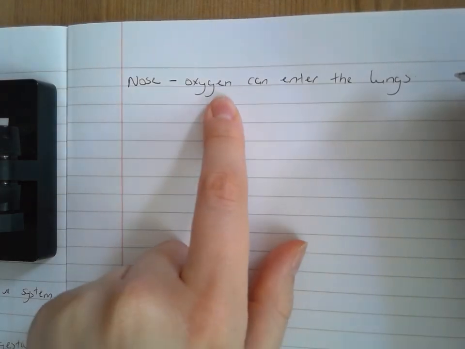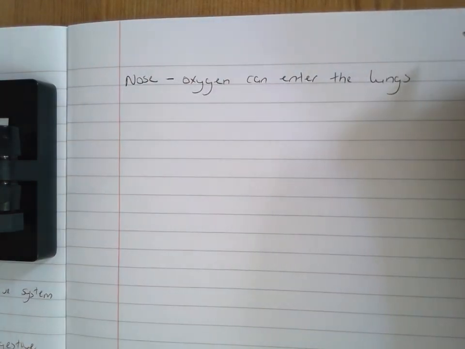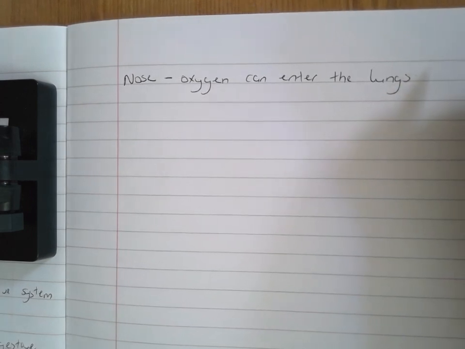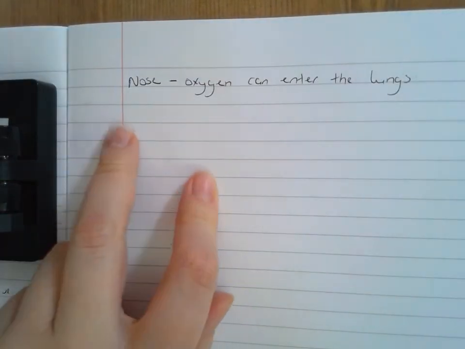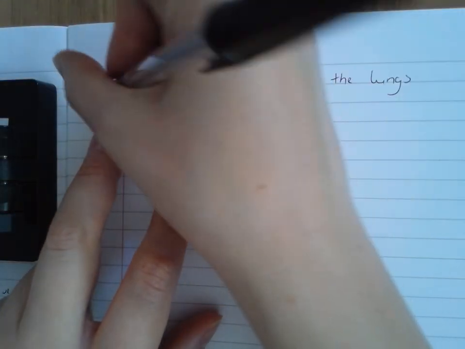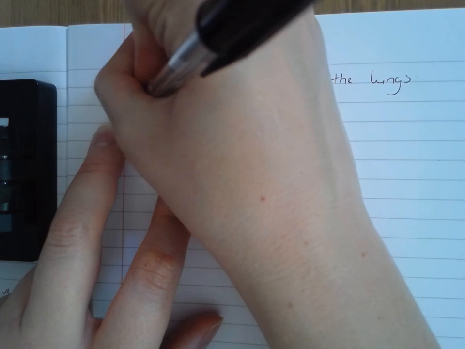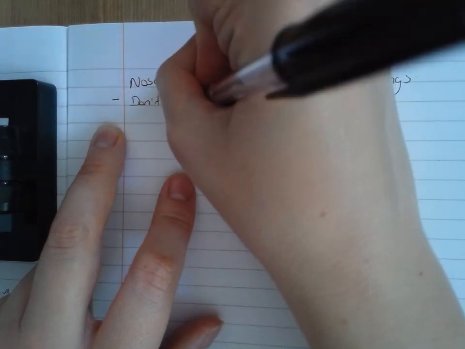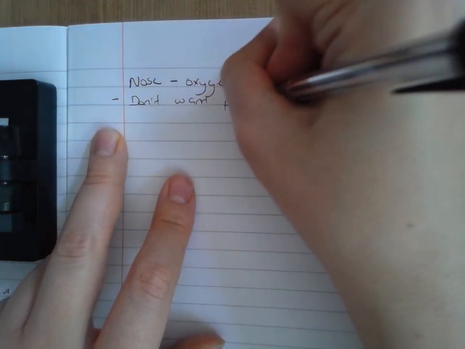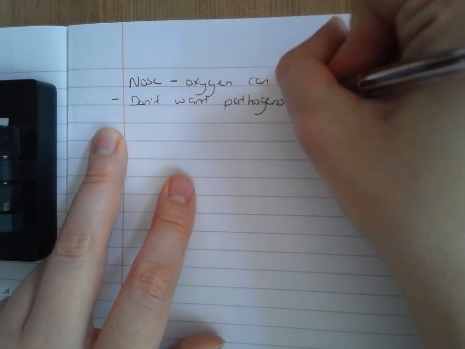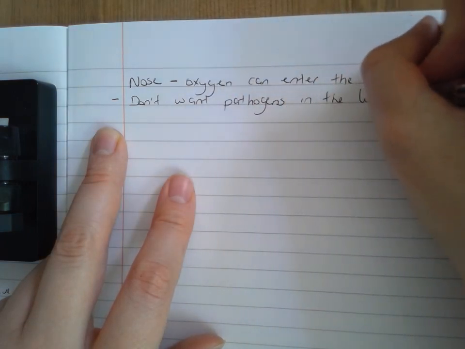So you want the oxygen to get into your lungs, but you don't want the pathogens to be able to get into your lungs through that same route that your oxygen is going. So you need to have some sort of defenses in your nose. So oxygen can enter the lungs, but we don't want pathogens in the lungs.